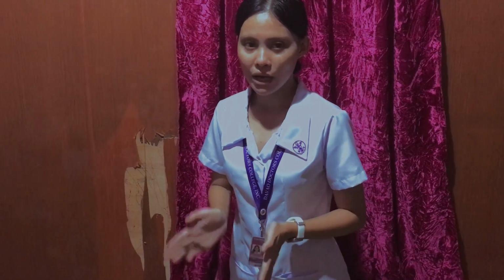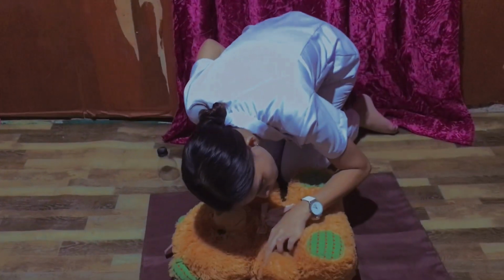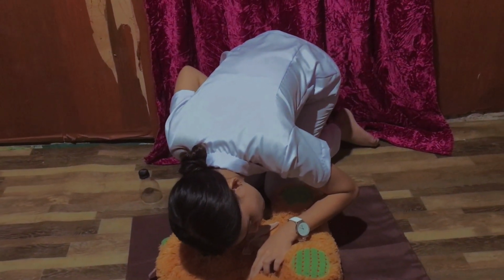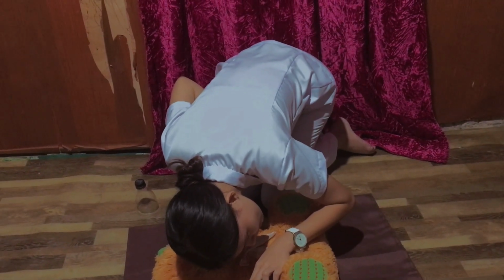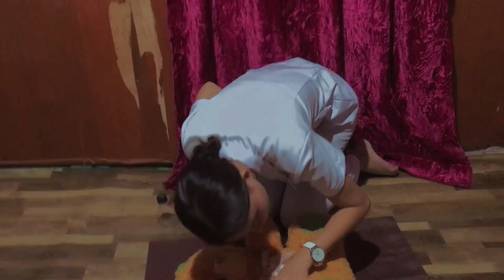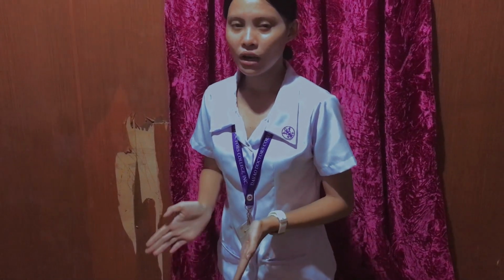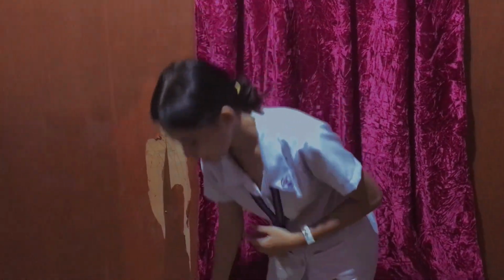So we're going to use the feel, listen, and look method. 1, 2, 3, 4, 5, 6, 7, 8, 9, 10. After that, if there's no breathing, we're going to give the rescue breath to the patient.